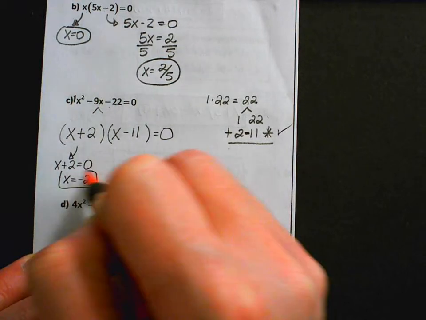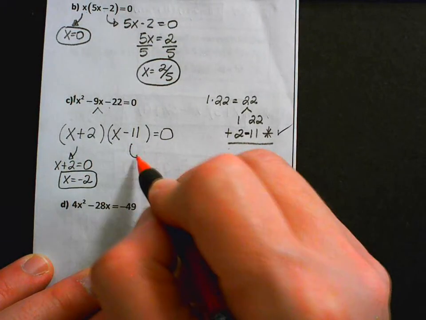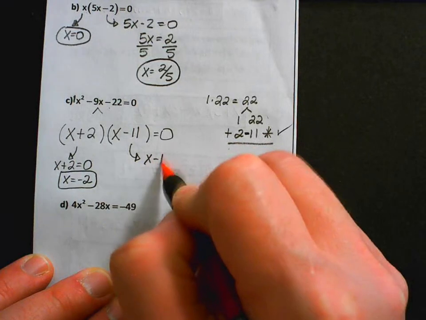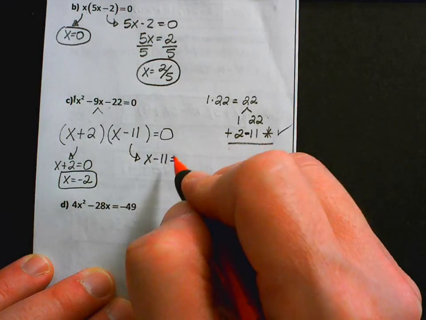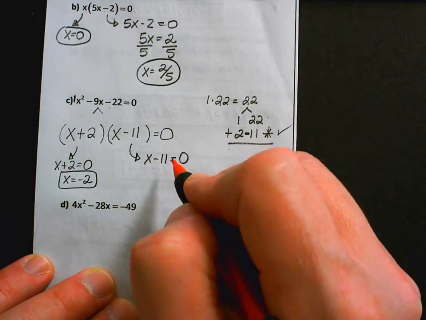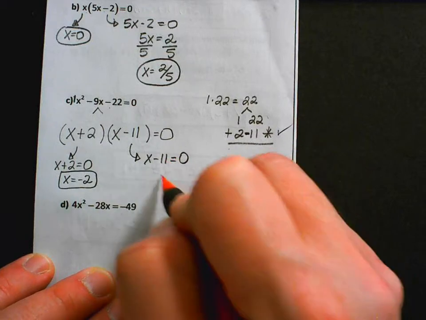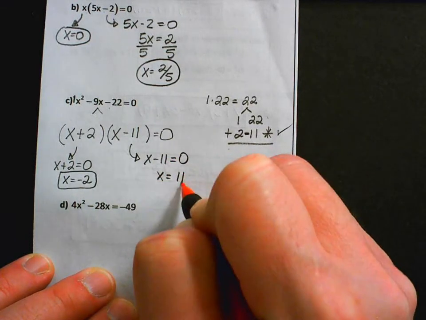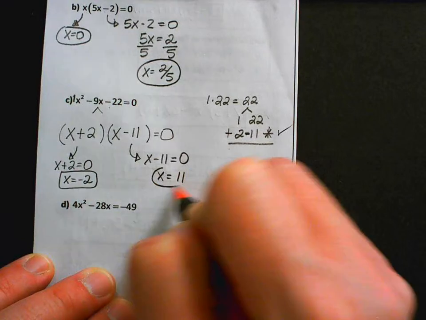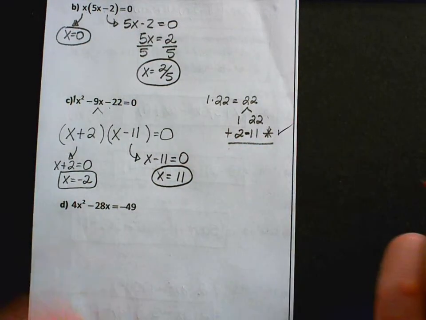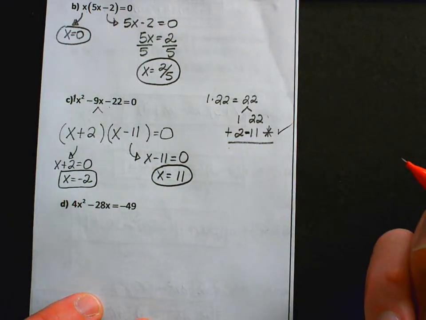And over here, I have x minus 11 equals 0, and this would be x equals 11. So these are my two answers for this problem.